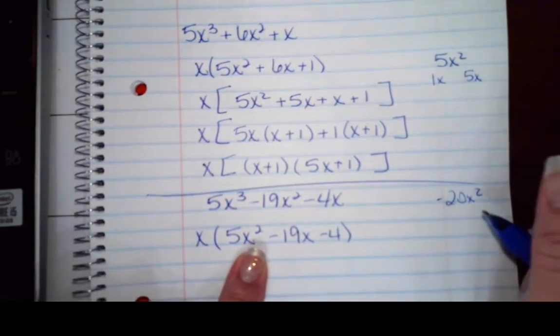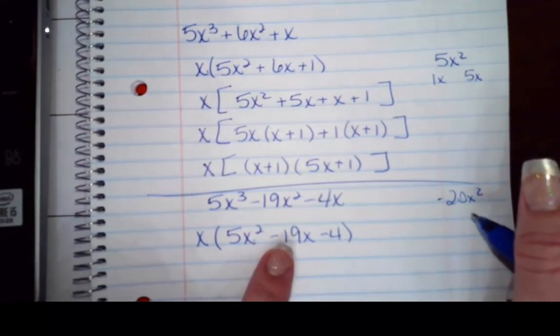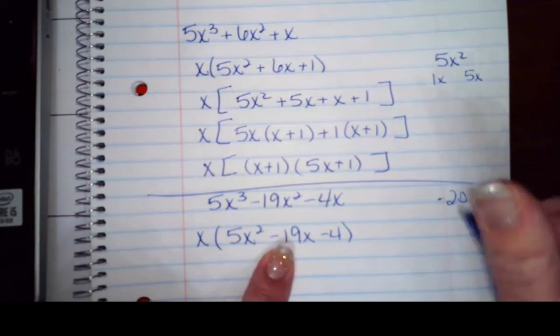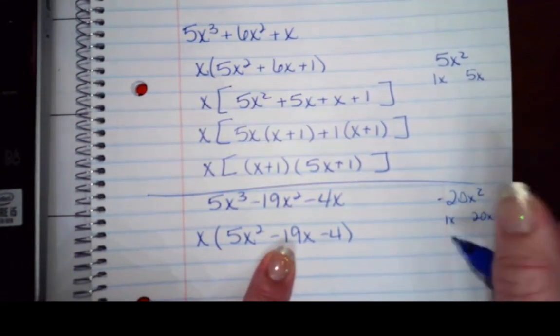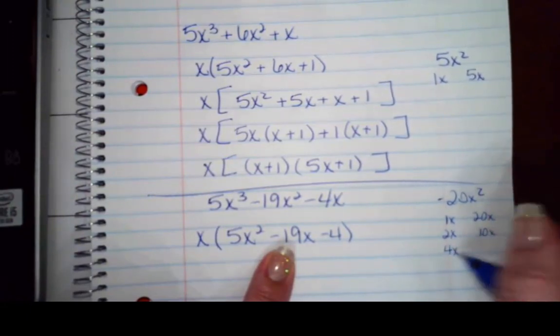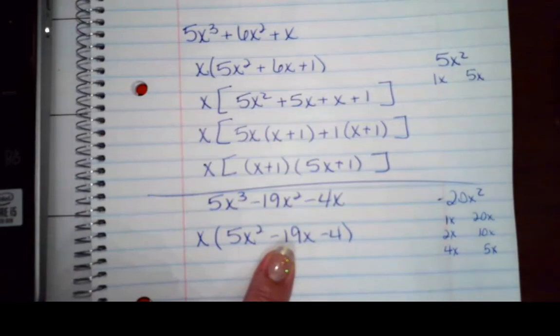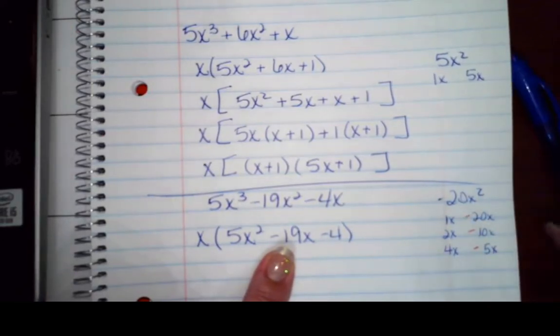So factors of negative 20, my signs are different, and the larger factor will be negative. So I've got a 1x and a 20x. I've got a 2x and a 10x, and I got a 4x and a 5x. And my larger term will be negative.